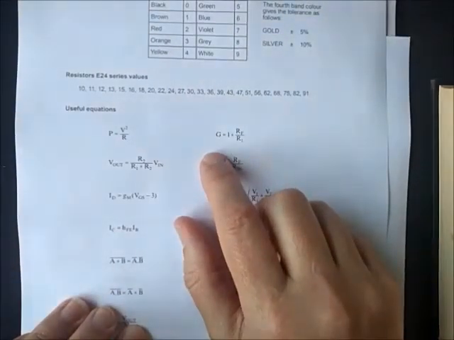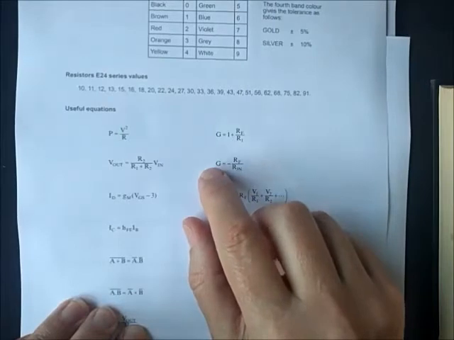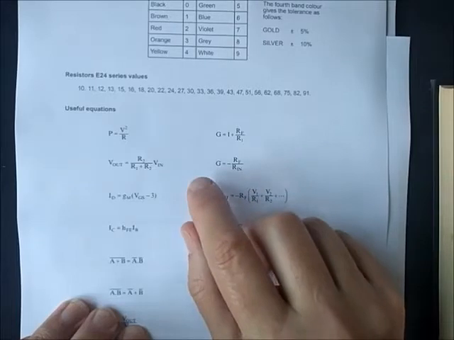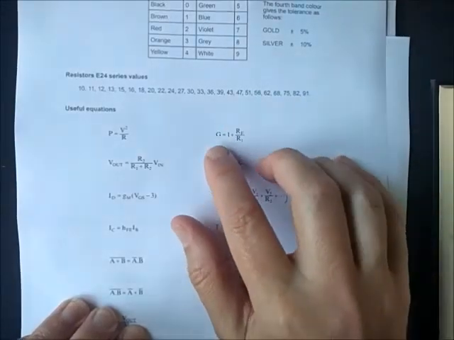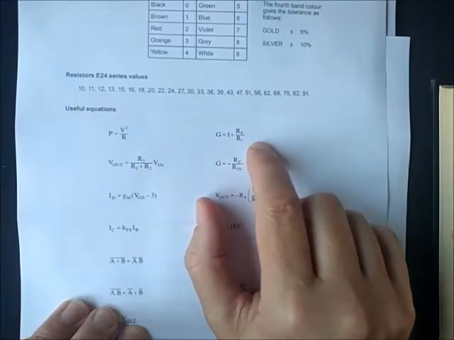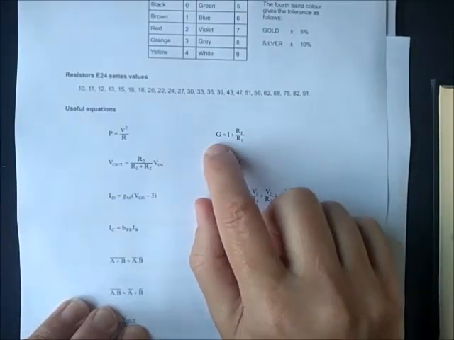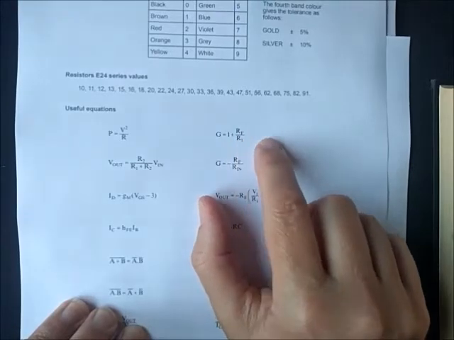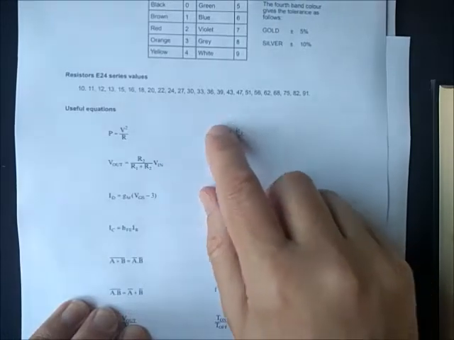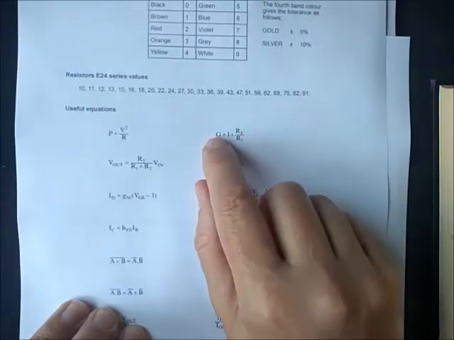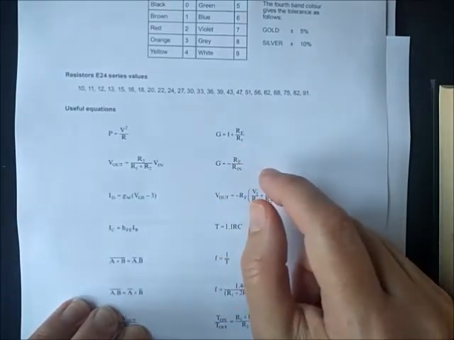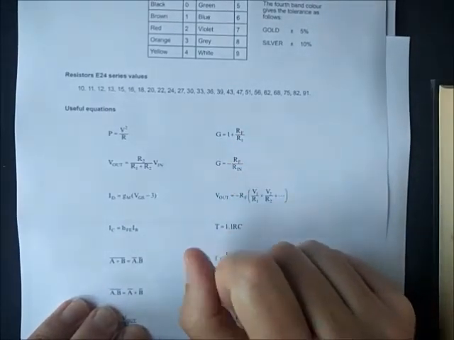So, remember, an inverting amplifier changes positive to negative, and a non-inverting amplifier keeps positive as positive. So if I look here, G equals 1 plus RF over R1, that's going to give me a positive output. So whatever I put in here, I'm going to get a positive output. That must be a non-inverting amplifier. So this equation here, I know must be for a non-inverting amplifier. Without having to remember it, I can kind of work that out.